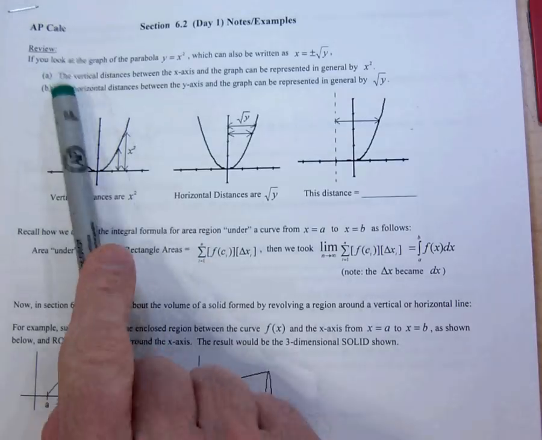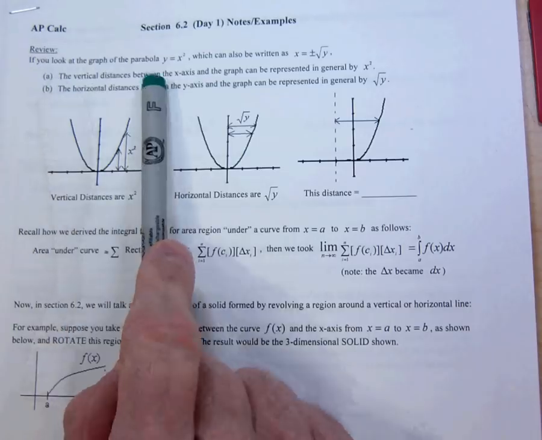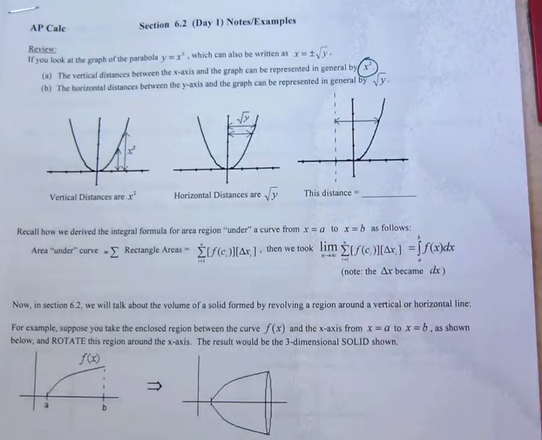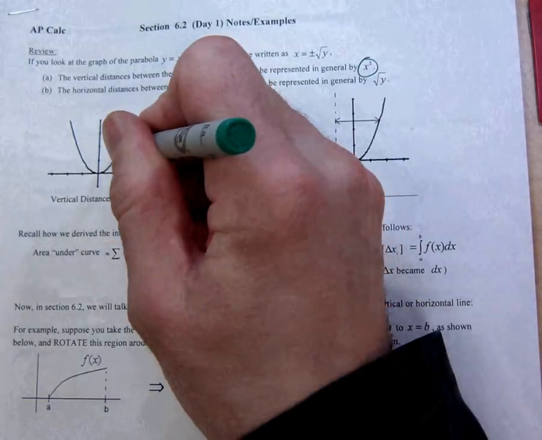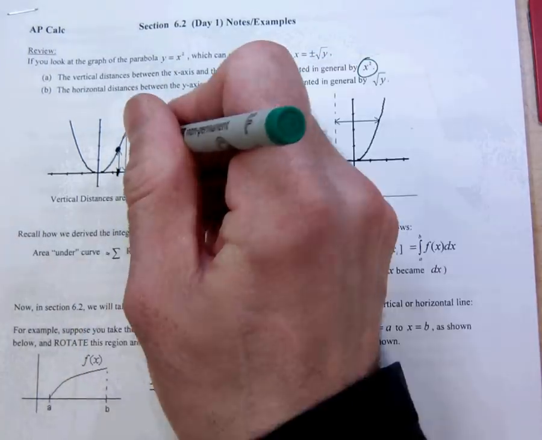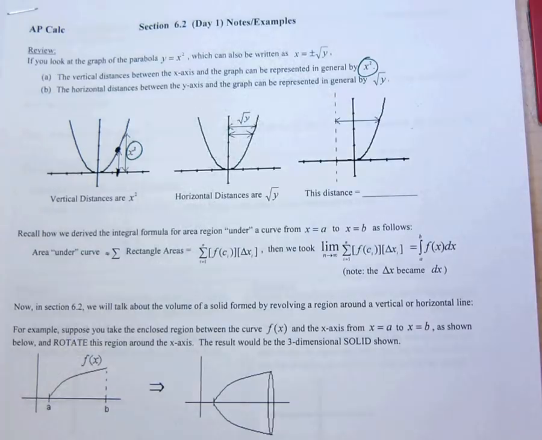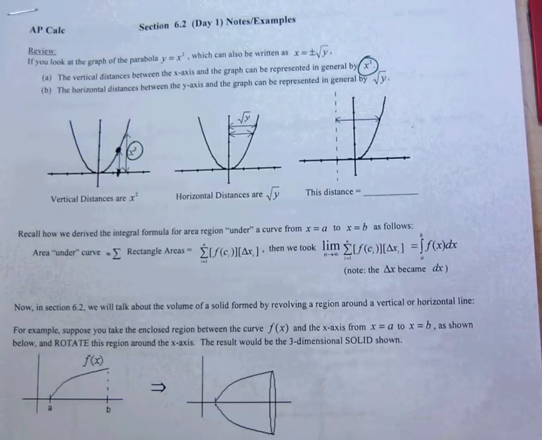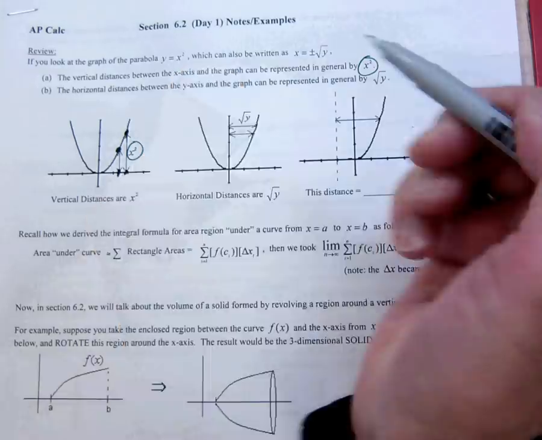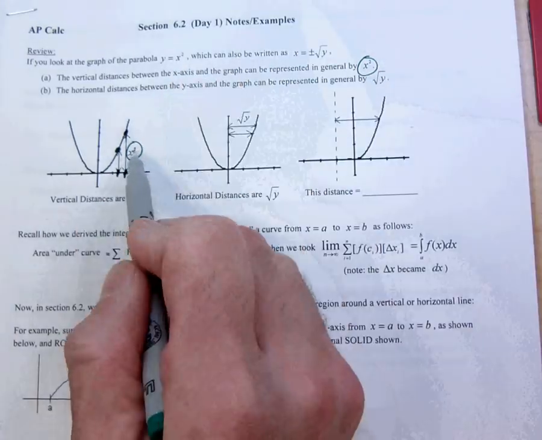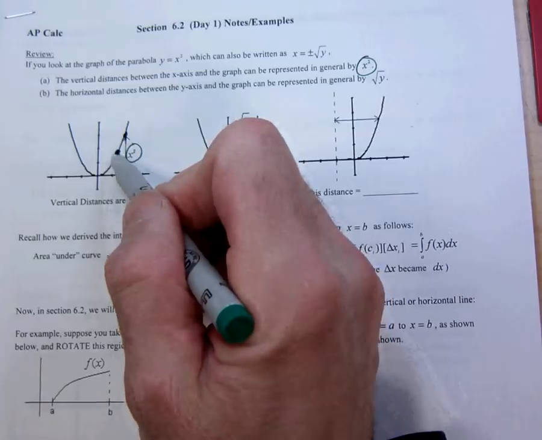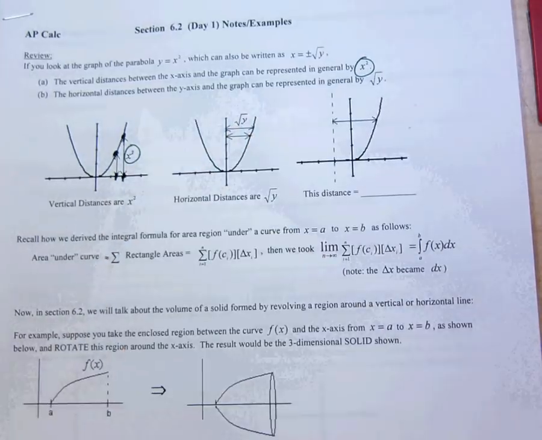All right. Okay, part A here. The vertical distances between the x-axis and the graph can be represented by taking the x value and squaring it. So for example, if I wanted the distance from that point to the x-axis, what I would have to do is take whatever x value is here and plug it into the function y equals x squared, and whatever x squared is gives you the distance, right? Straight up and down. Same thing here. If I wanted to find the distance between that point on the curve and the x-axis, again, I would simply take that x value, square it, and that would give me the distance. Got it? So in general, can't you just say the distance vertically between the graph and the x-axis just comes from x squared? Do you agree?